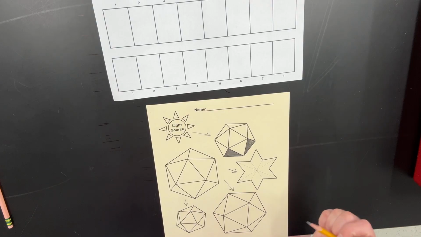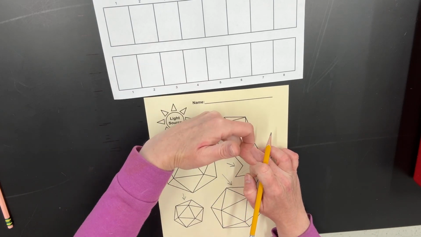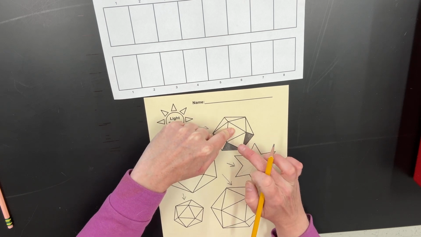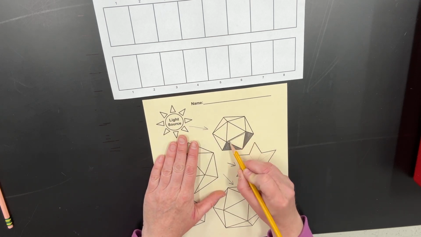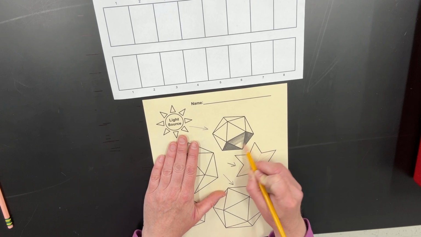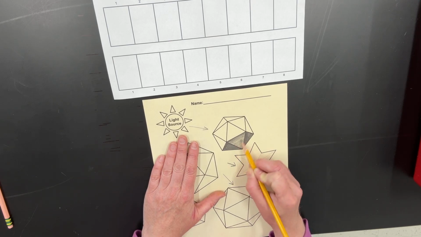Okay, so my second darkest, like my 7, would be here, right? Because my light is shining here. It would hit these and part of that, but not that really, but a little more than those. So I'm gonna go just a smidge darker than the ones next to it. And I'm trying to make the whole shape the same value.